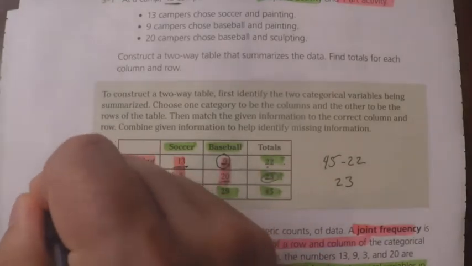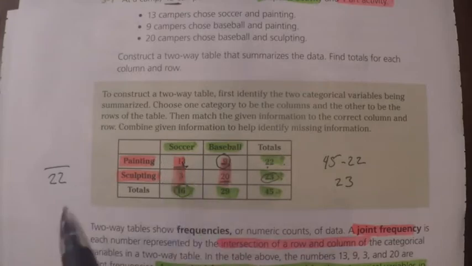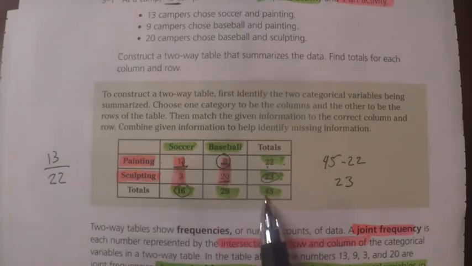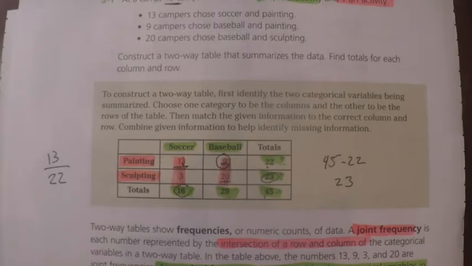That would be our denominator. And then they want to know the number of students that played soccer and chose painting, which is 13. So now we're no longer talking about all of the campers, right? We're only talking about those who chose painting, and then we're looking at how many of those that chose painting chose soccer. So we're breaking it down to a smaller group and using a smaller total because of that.